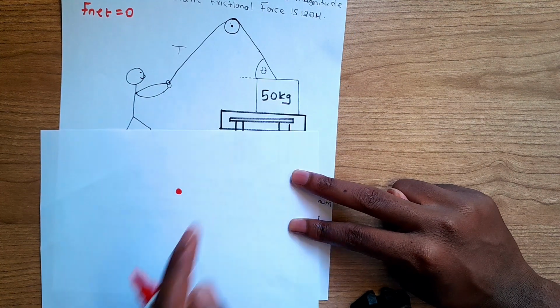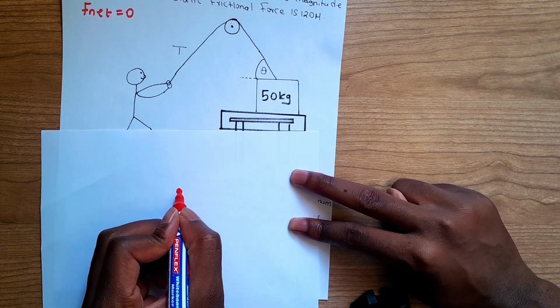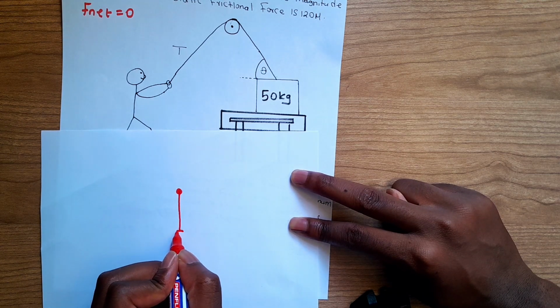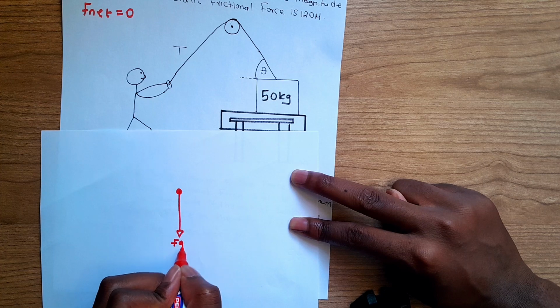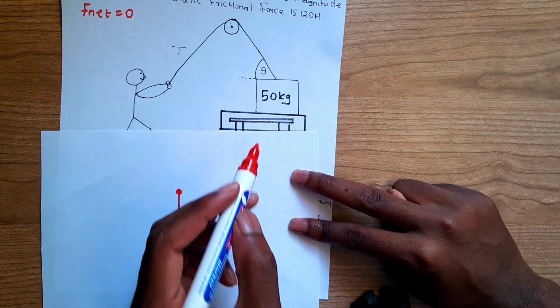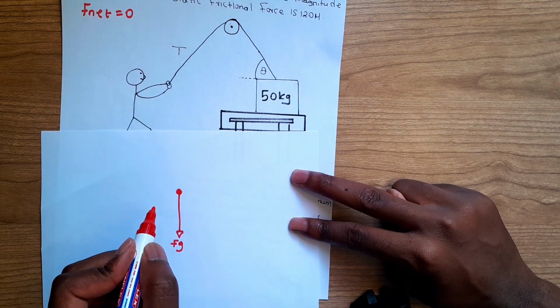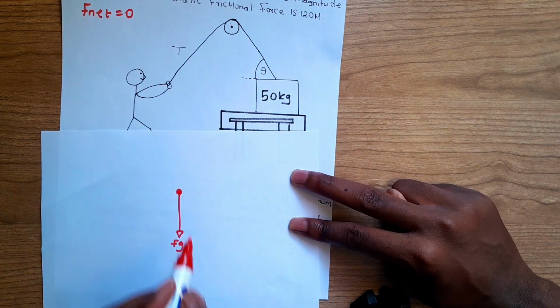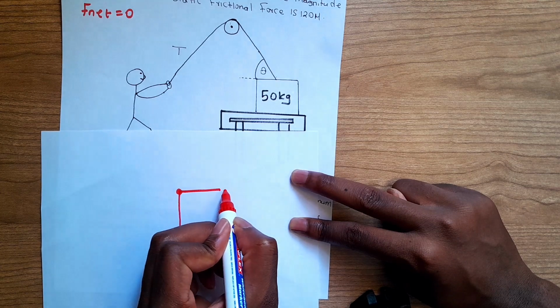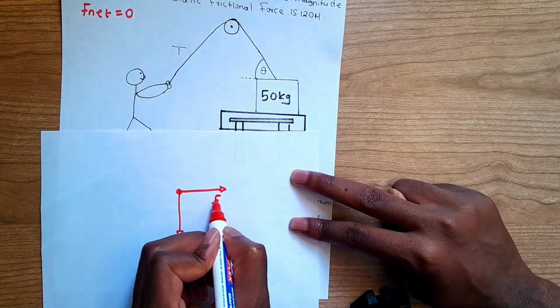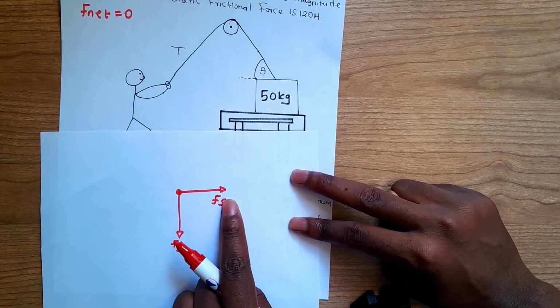And then the second thing, what do we know? We always have the gravity, that is always pointing downwards. Because this thing is standing, however we do have the static friction, and because this thing is being pulled to this side, the static friction acts in the opposite direction.